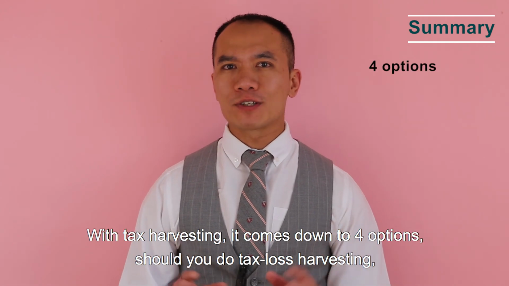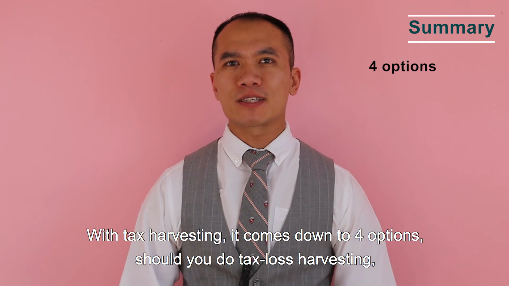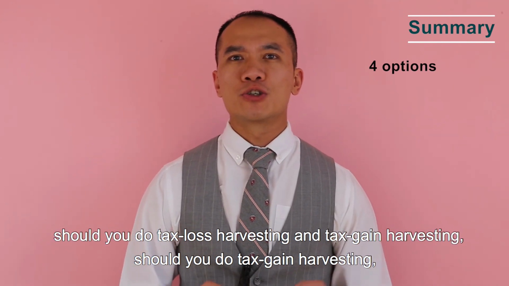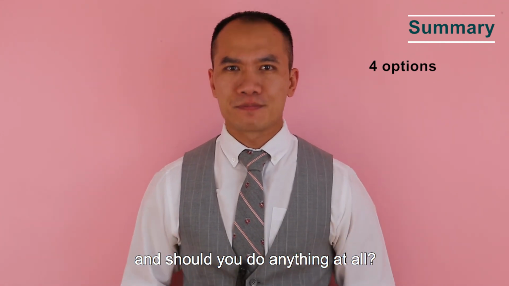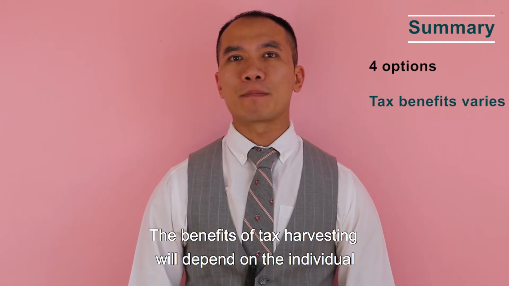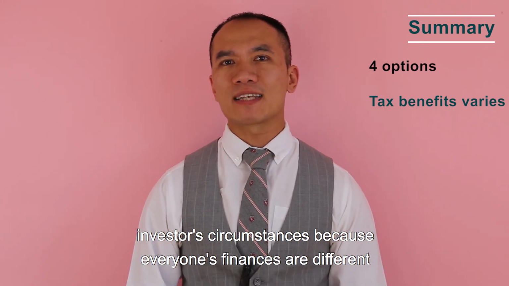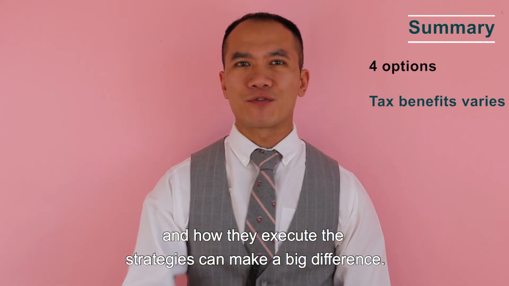Tax harvesting summary. With tax harvesting, it comes down to 4 options. Should you do tax loss harvesting, should you do tax gain harvesting, should you do both, and should you do anything at all? The benefit of tax harvesting will depend on the individual investor's circumstances because everyone's finances are different and how they execute the strategy can make a big difference.